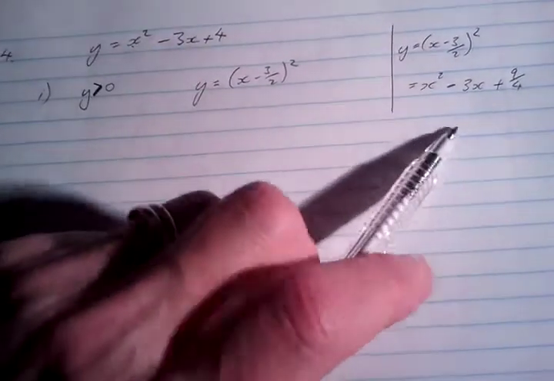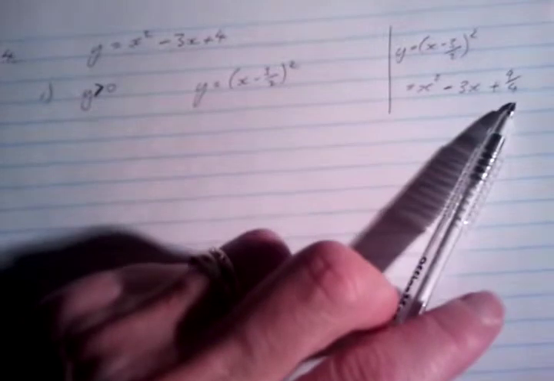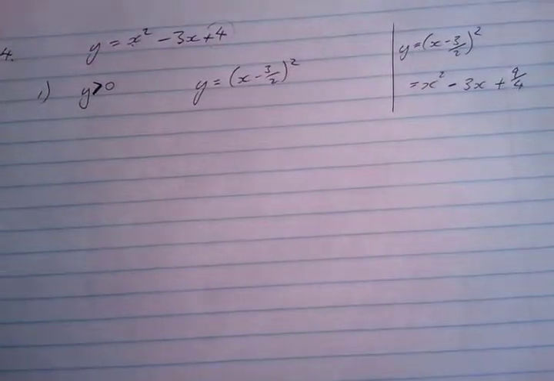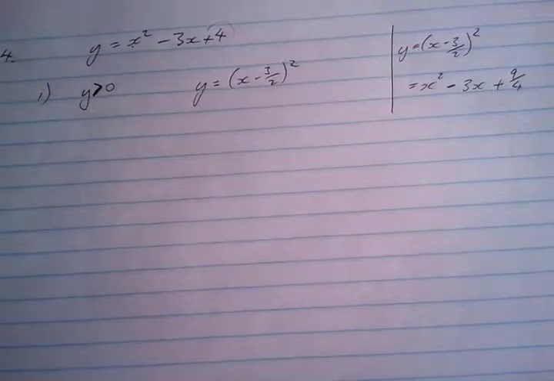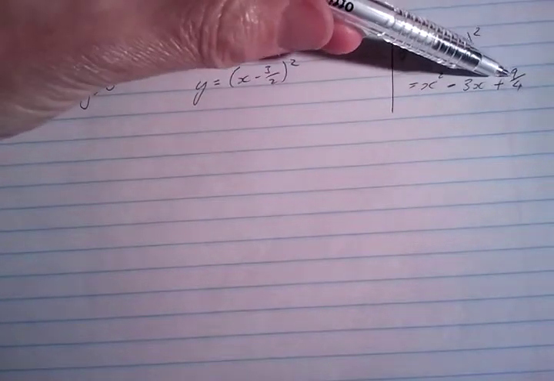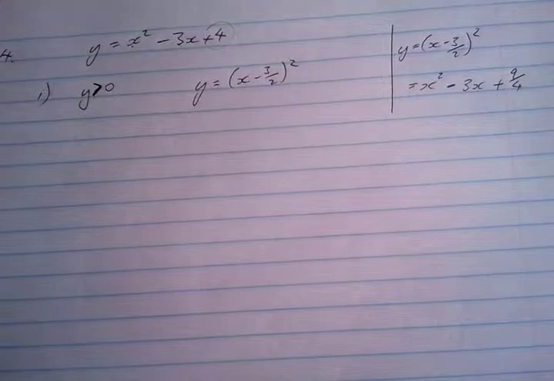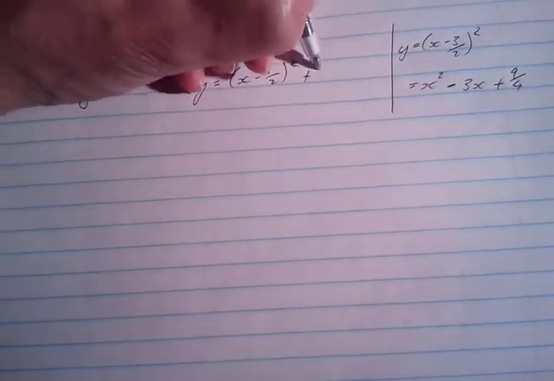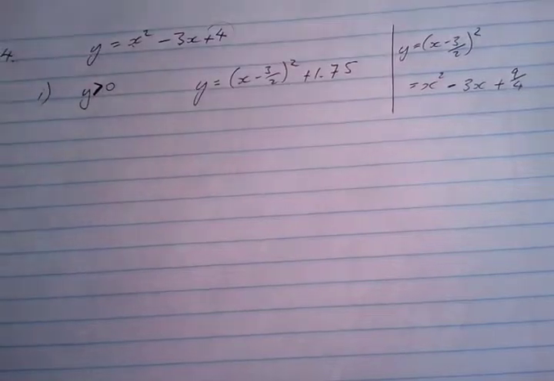So we've created this positive 9 over 4, if you like, by accident, but that's fine because we do want positive 4 on the end. So we've got a little piece here, we've got 2 1/4, so we'll have to have this expression, which is the start of our completed square form, plus 1.75.